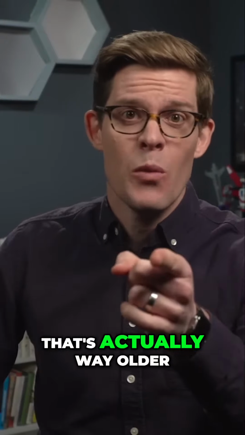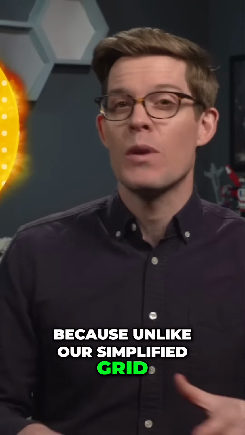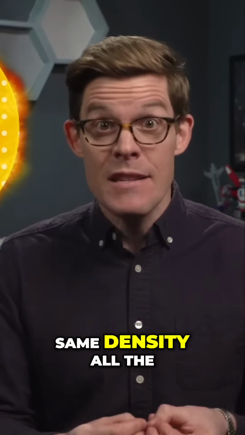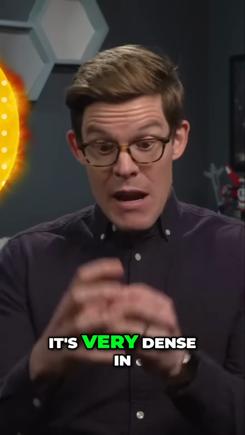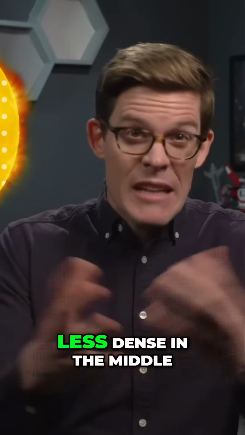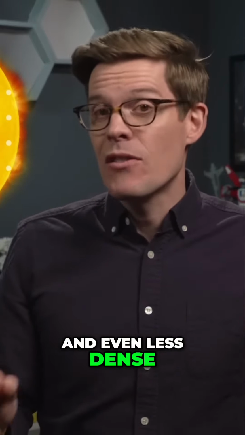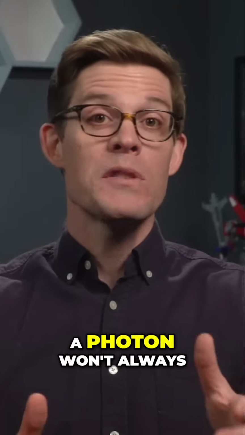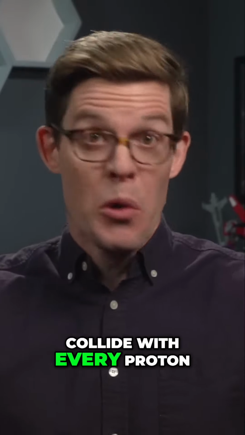Well, the actual random walk that a photon takes out of the sun is more complicated than our example, because unlike our simplified grid, the sun isn't the same density all the way through. It's very dense in its core, and it's less dense in the middle, and even less dense on the outside. And also, a photon won't always collide with every proton it meets.